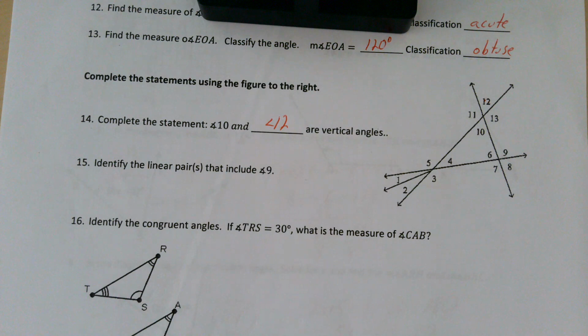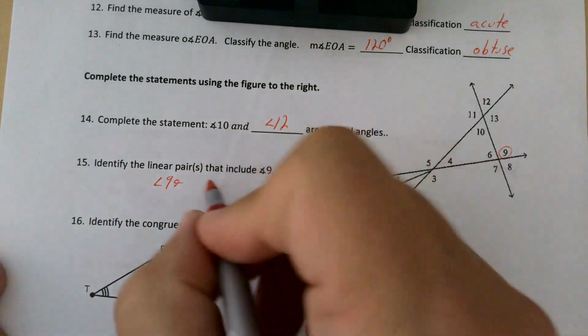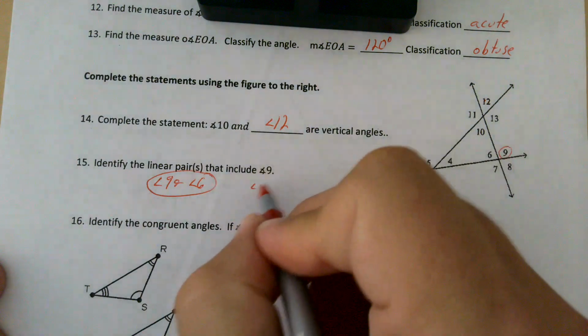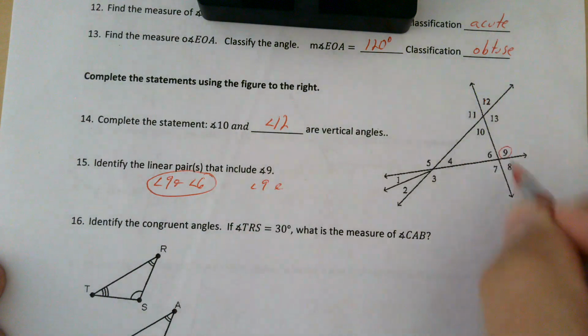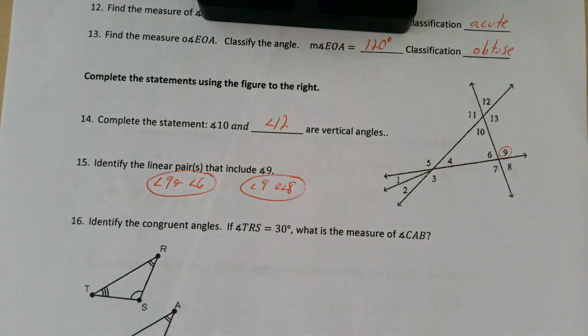For linear pairs, we need to make sure it's two angles that are next to each other and are 180 degrees, that form a line. So we're supposed to include all the linear pairs that include angle 9. Okay, so angle 9 and 6, that's a pair. Angle 9 and 8, that's a pair. Okay, that's all I'm asking you to do.